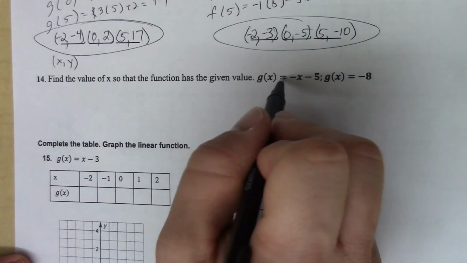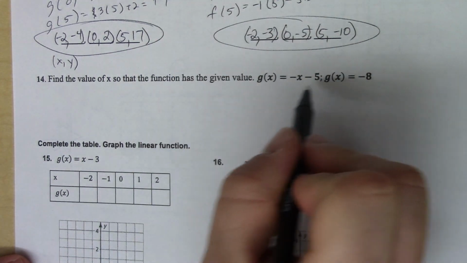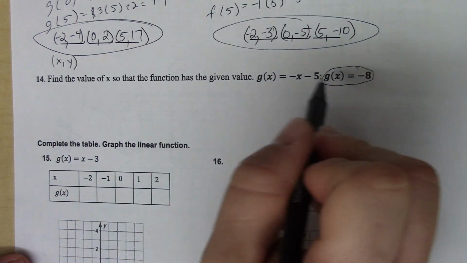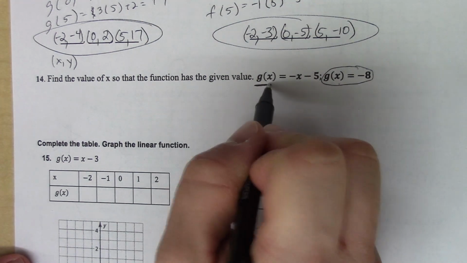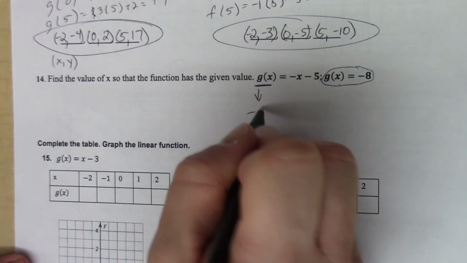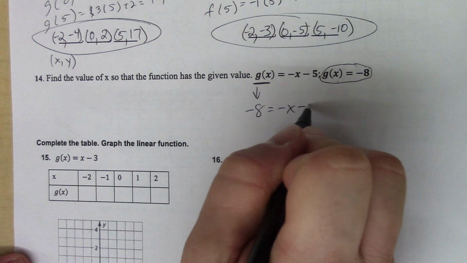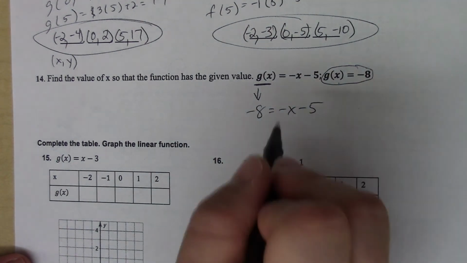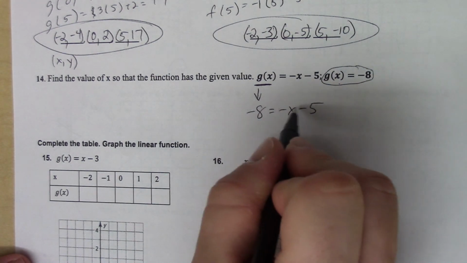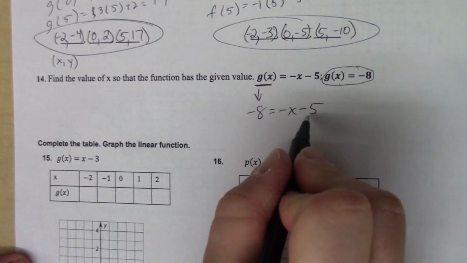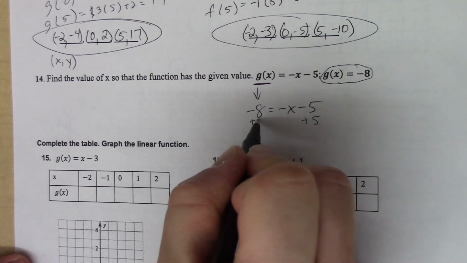But first of all, this one is different from the rest. It's basically saying g of x equals negative 8. So if I know what g of x is, I can replace it right there with negative 8 equals negative x minus 5. And then how do I solve that? Well, first of all, you got to get x by itself. So you got to get rid of this. What's the opposite of minus 5? Well, that would be to plus 5 to both sides.